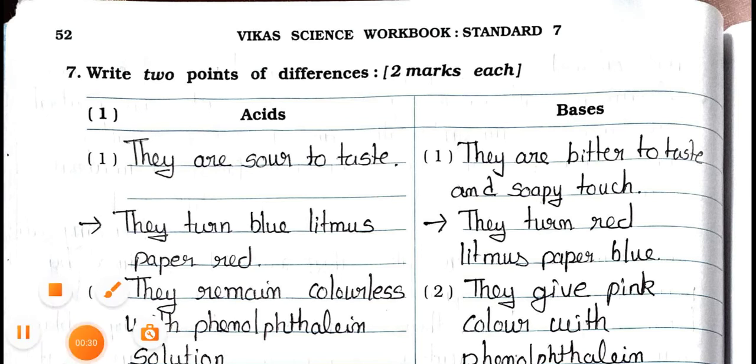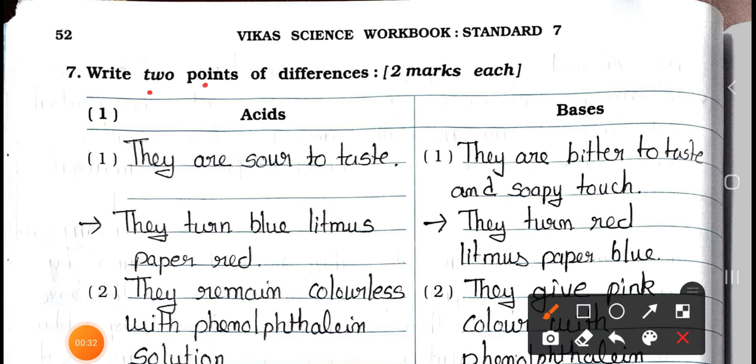See, write 2 points of differences. Distinguish between, 2 marks each. Difference between acids and bases. See, number 1: they are sour to taste. Acids are sour to taste, and bases are bitter to taste and soapy to touch.